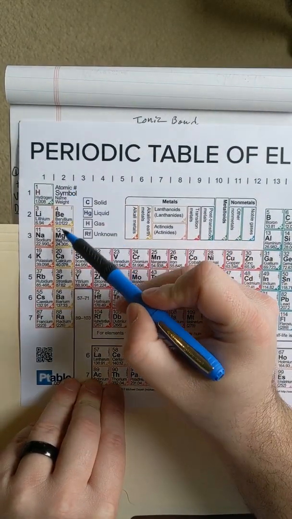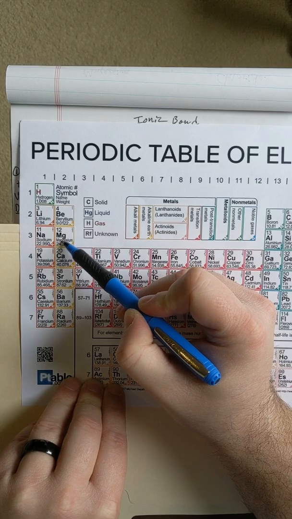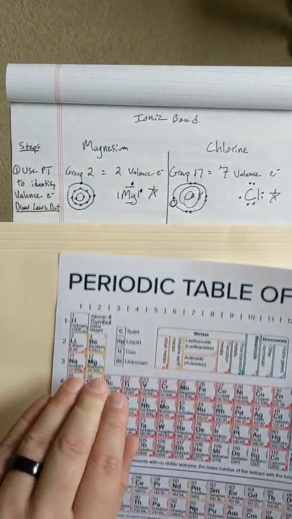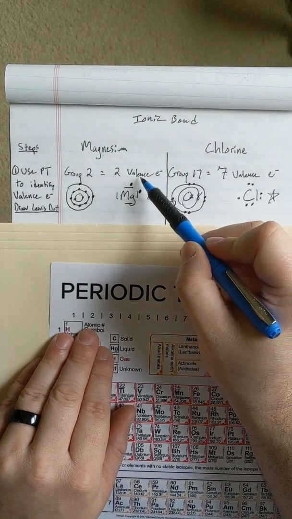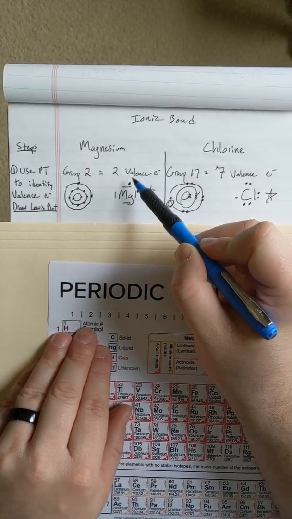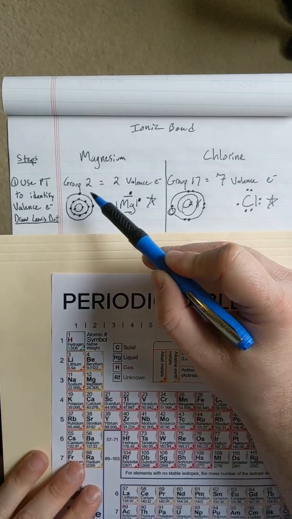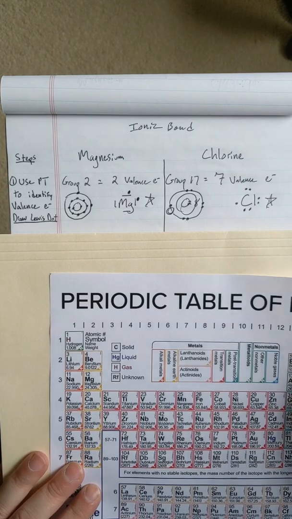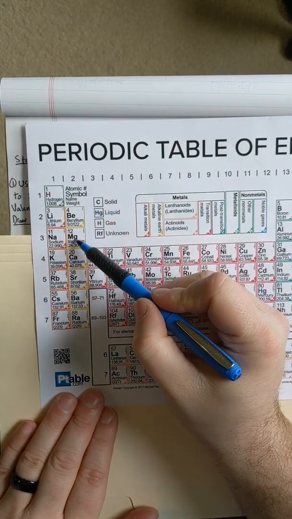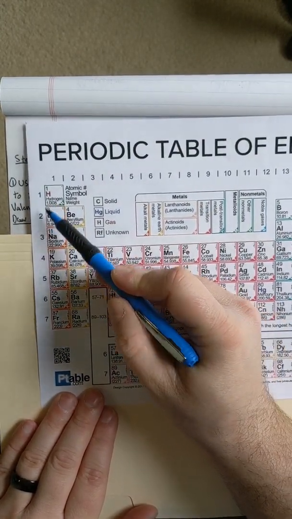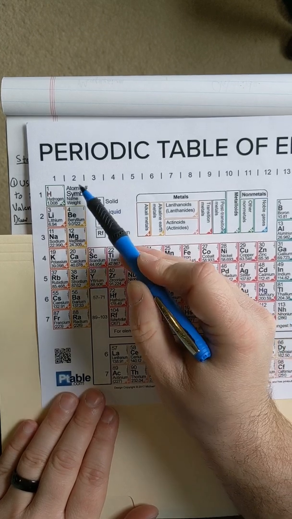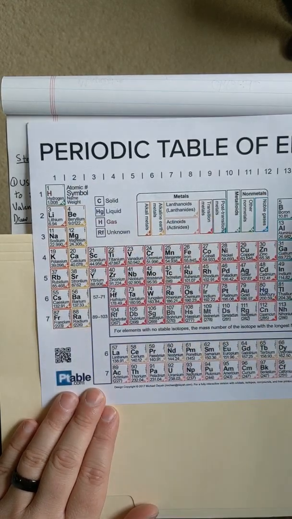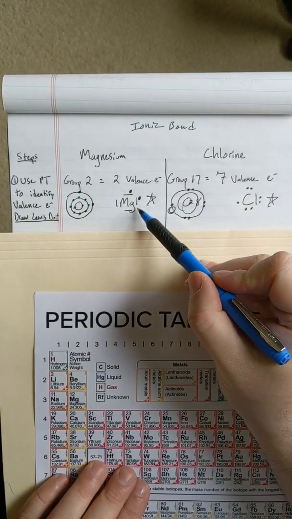So for magnesium, for instance, it's in group 12, so it has a total of 2 valence electrons. Okay, and remember that valence electrons mean outermost electrons. So, for instance, looking at the number of rings magnesium has. Magnesium has 3 rings because it's in that third period down. In that outermost ring, there's only 2 valence electrons. And that is why its Lewis dot structure looks like this.